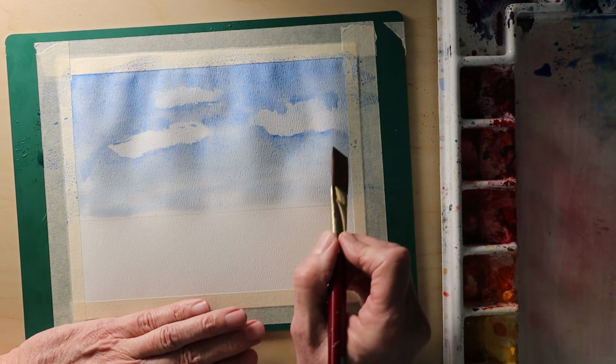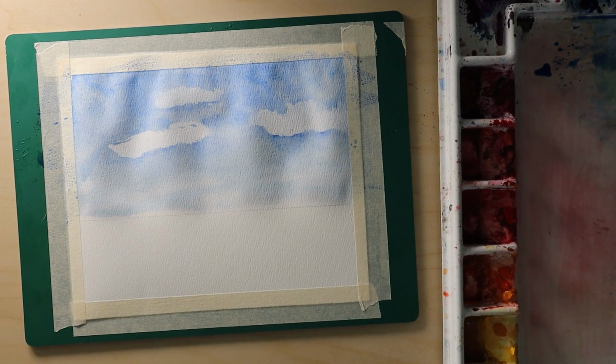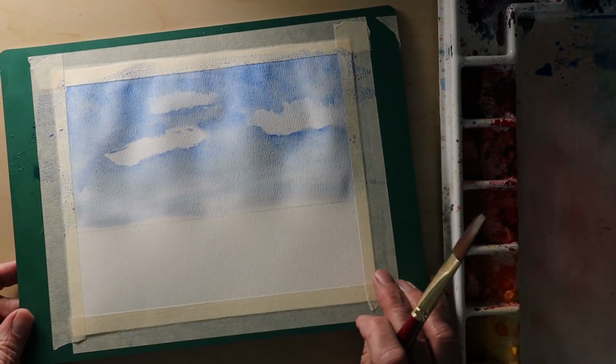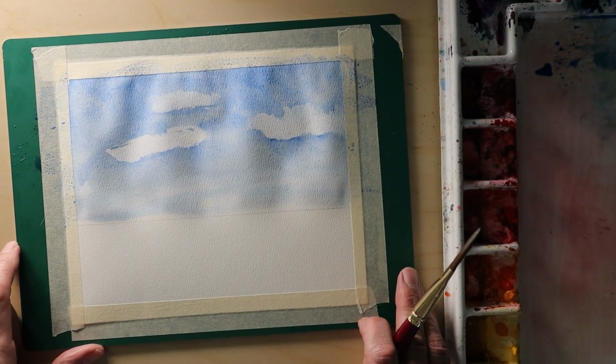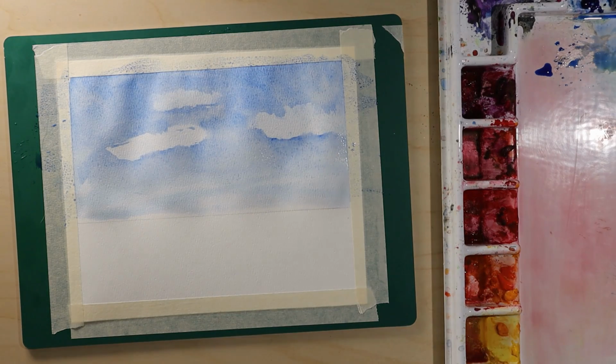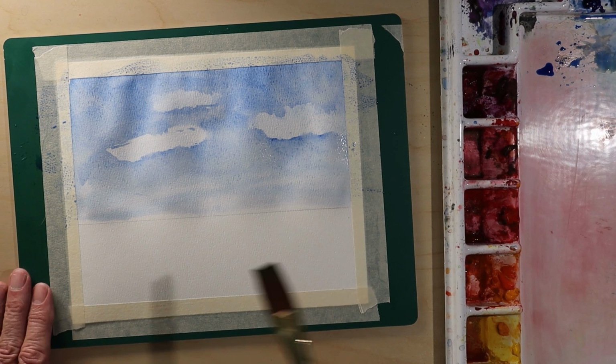And there we have our nice little sky. Let me see if I can get some of that glare off so you can get a better idea. My light is not working very well today. Let's see what happens here. We can do this. There you go. It helps a little bit. So we've got a nice little sky in. Great. And I'm just going to paint a foreground just so it has something to stand out against.